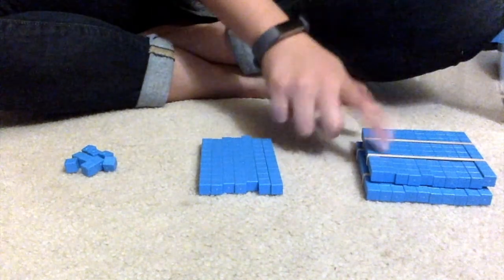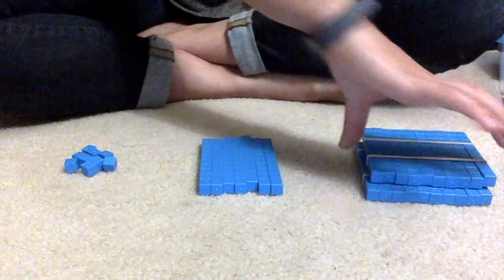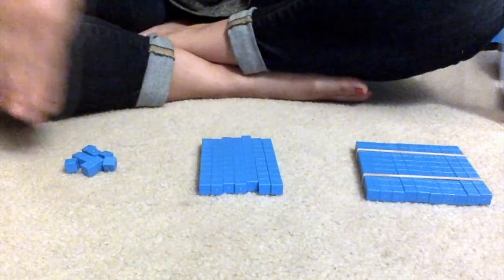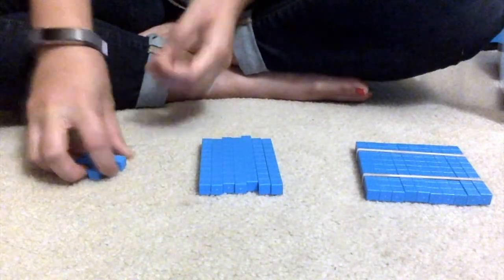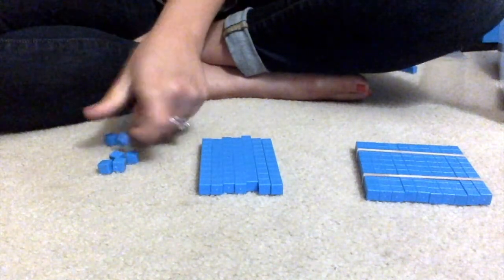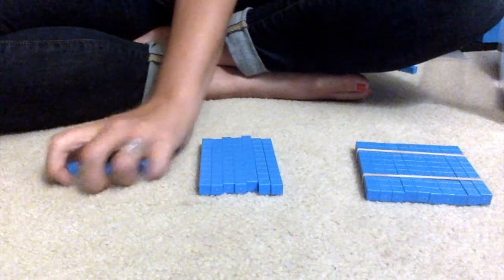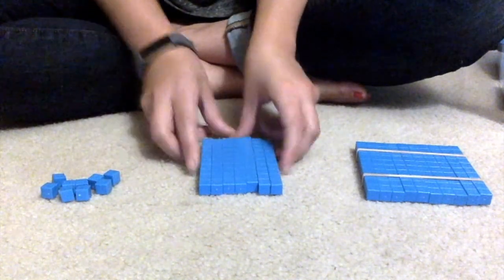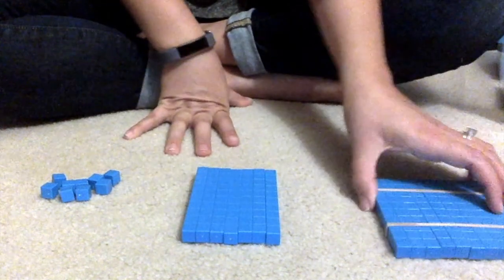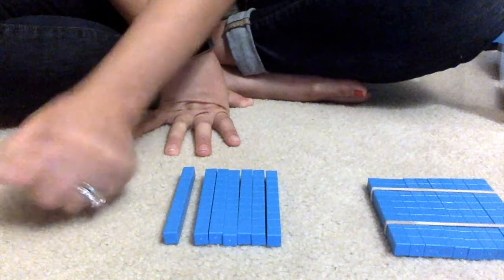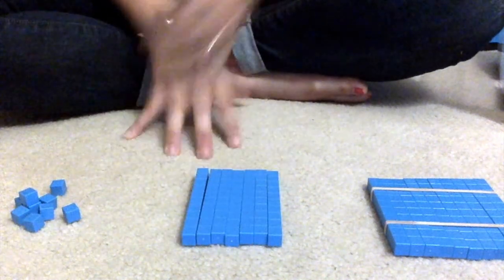And then we have our 2 hundreds, and we're supposed to take away 100. So we took away 124. So what's left now is we have 1, 2, 3, 4, 5, 6, 7, 8, 9 ones. We have 1, 2, 3, 4, 5, 6, 7 tens. And we have 100. So 179 is the difference that we have.